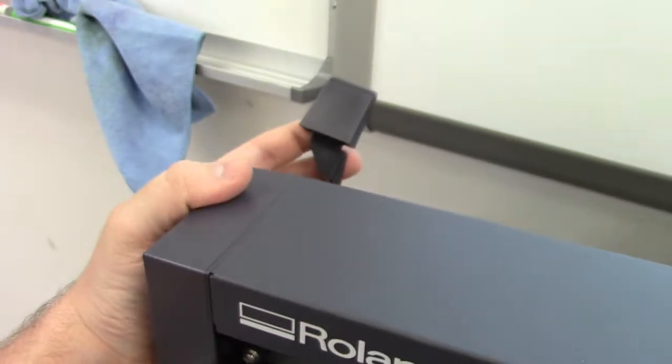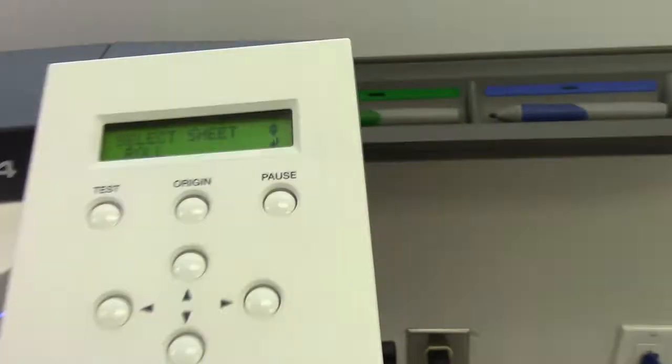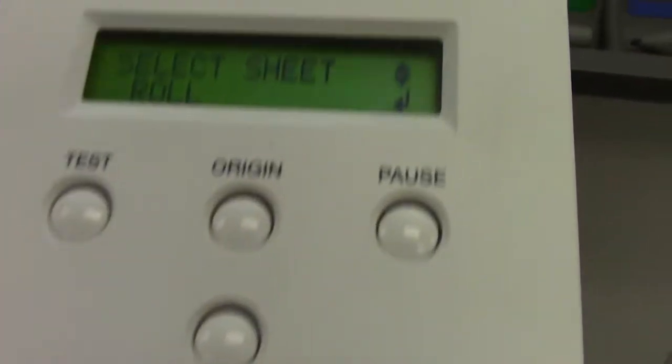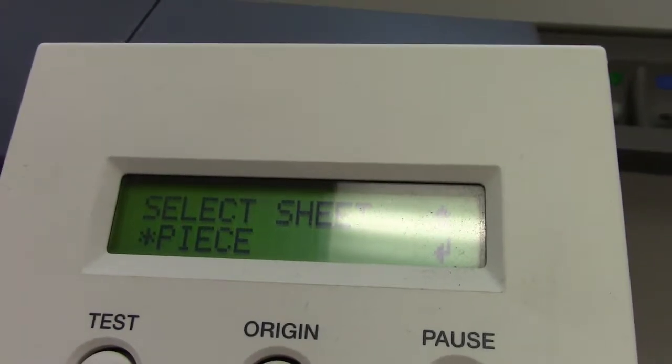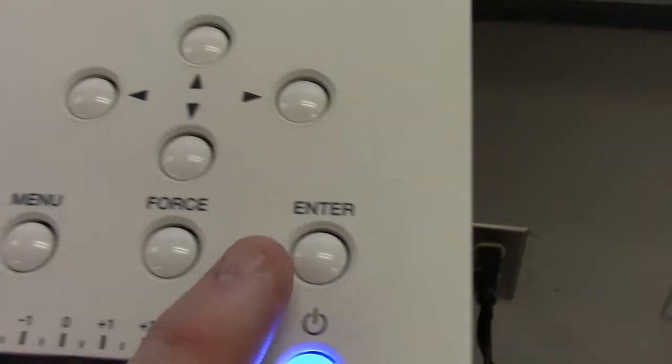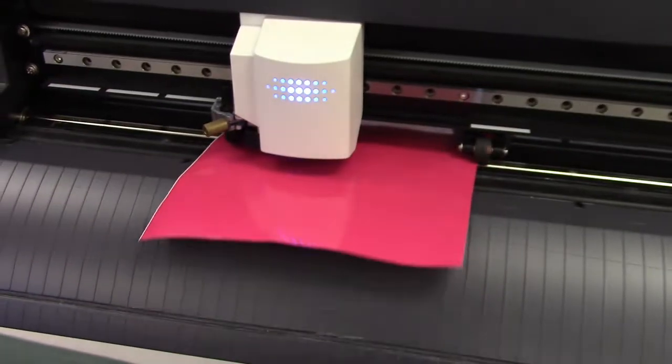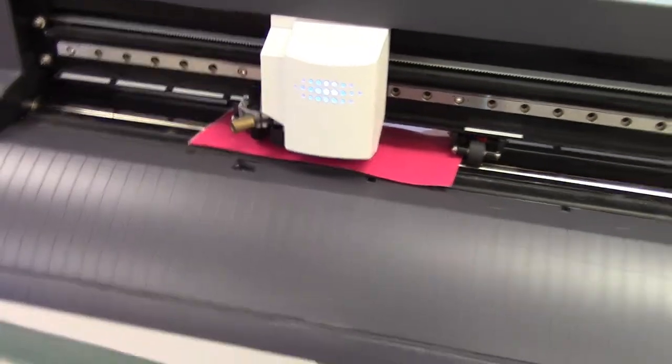I raise the handle to lock it into place, and I go to the console. I'm going to select Piece from the Select Sheet option, and when I click Enter, notice that the motorized box runs over and measures the piece of vinyl. I've made an error though. I didn't line up my rollers perfectly, and you can see that, and we'll see what tragedy that brings in a moment.